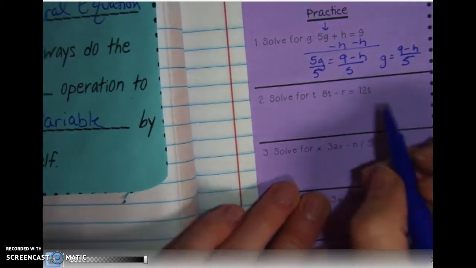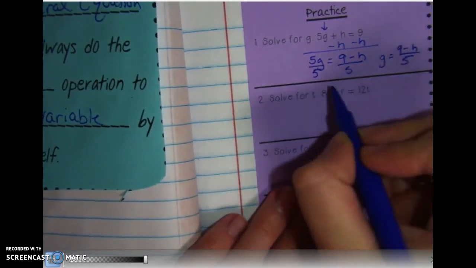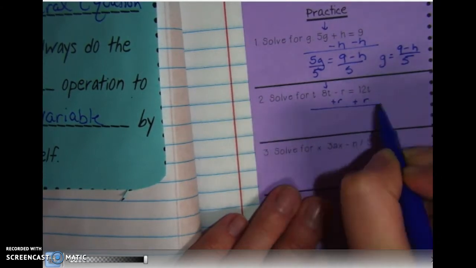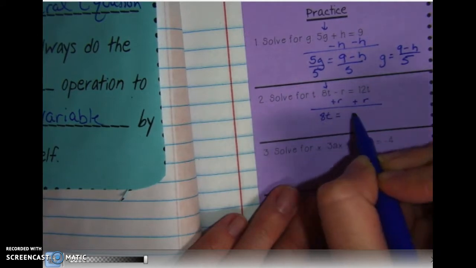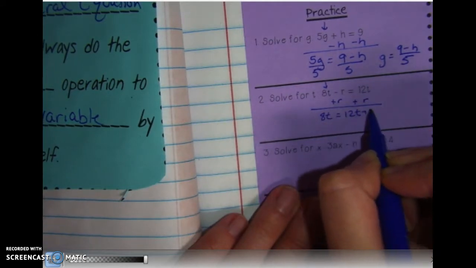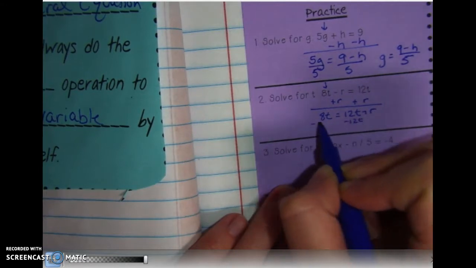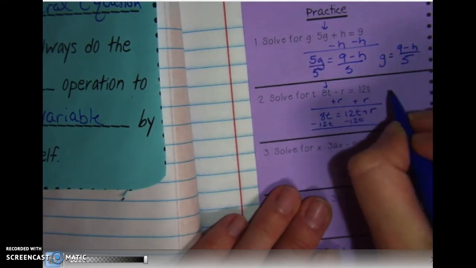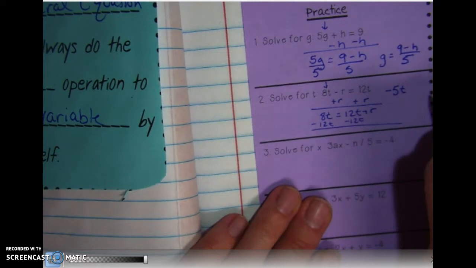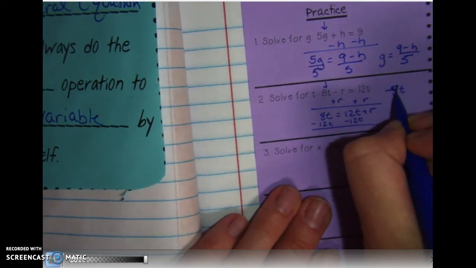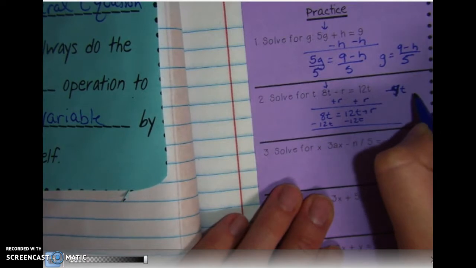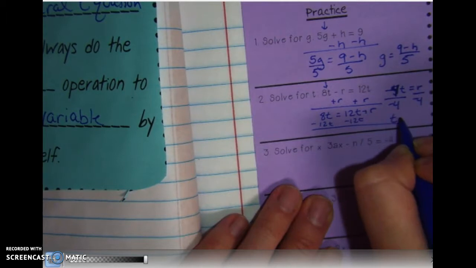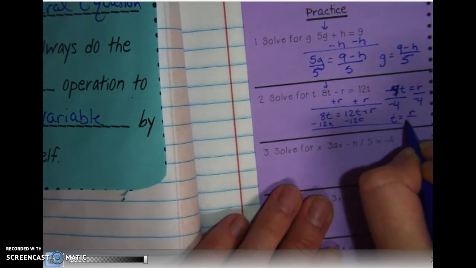Okay, so here I want to solve for t. So I'm going to add r. Oh, I should have done it the other way, but that's okay. Equals 12t plus r. I'm going to subtract. I should have moved t first, but that's okay. 8 minus 12 is? Negative 4. Negative 4t equals r, and I'm going to divide by negative 4. So t is going to equal r over negative 4.